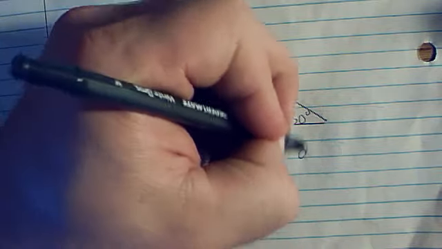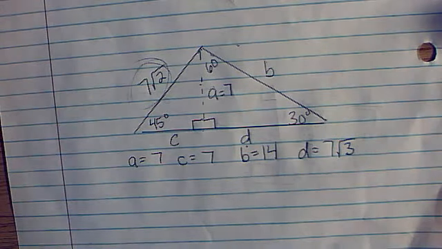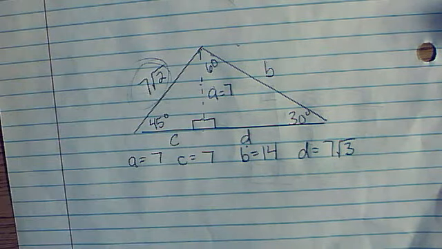The value of D will be my A value times the square root of 3. So I first looked at the 45, 45, 90, found my value for A, and then worked that through my 30, 60, 90 triangle.